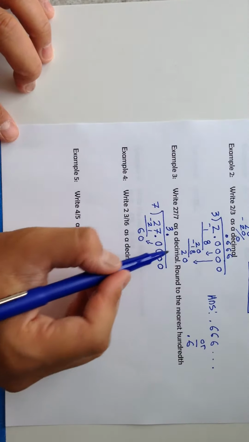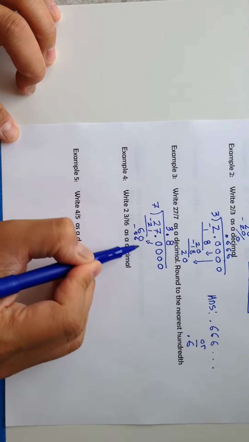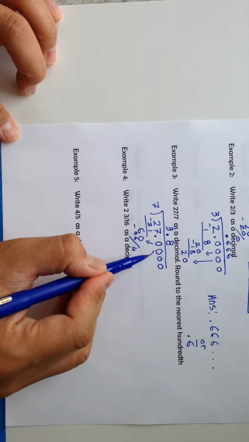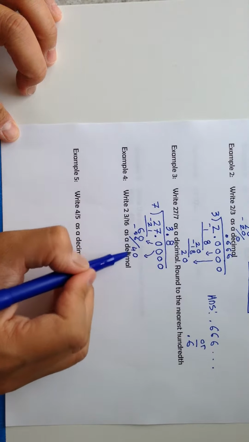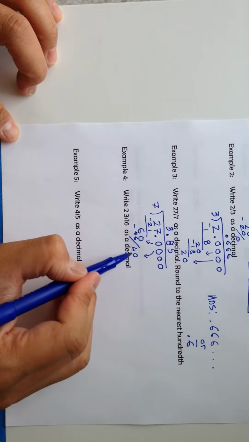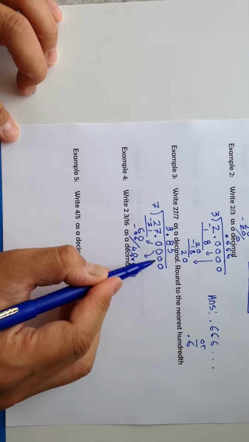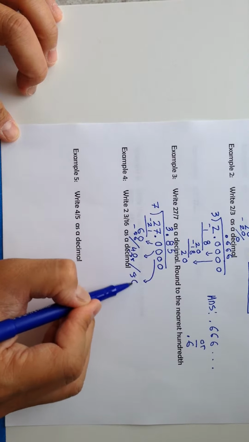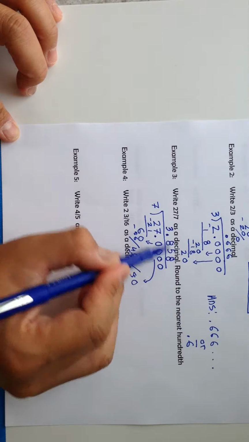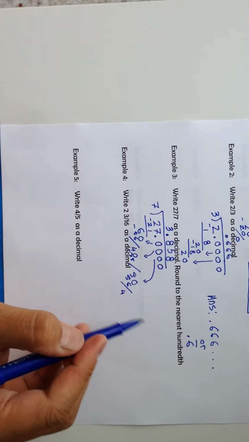7 goes into 60 8 times. 8 times 7 is 56. Subtract, I have a remainder of 4. Bring down the next 0. 7 goes into 40 5 times. 5 times 7 is 35. Subtract, I have a remainder of 5. Bring down the next 0. 7 goes into 50 8 times. 8 times 7 is 56. I now have a remainder of 4.